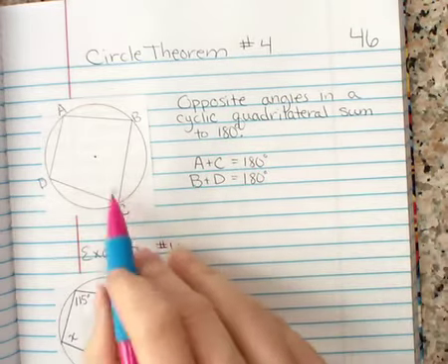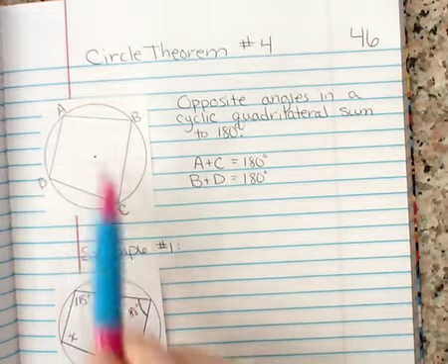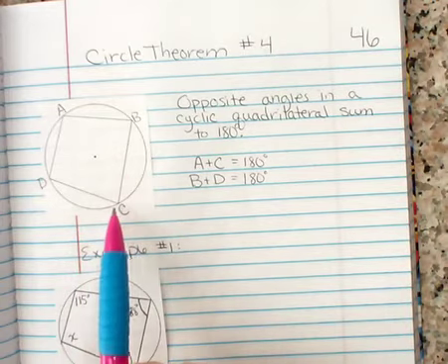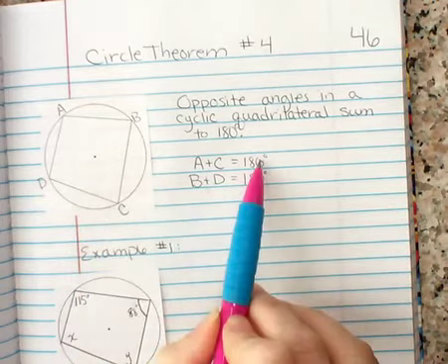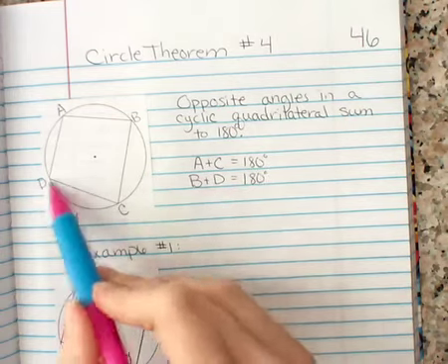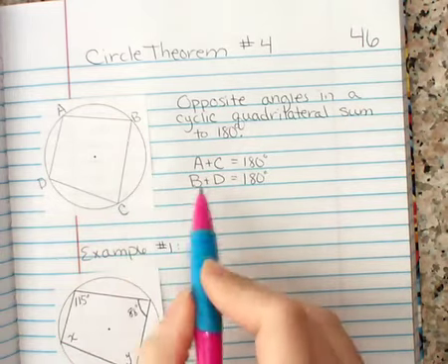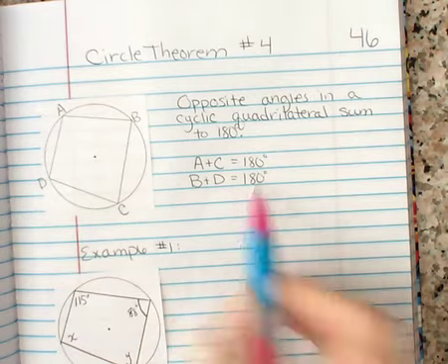So for example, in this diagram, angle A and angle C are opposite, and so A plus C will equal 180 degrees, and angle D and B are opposite, so B plus D will equal 180 degrees.